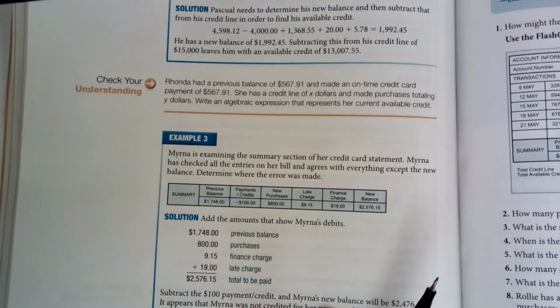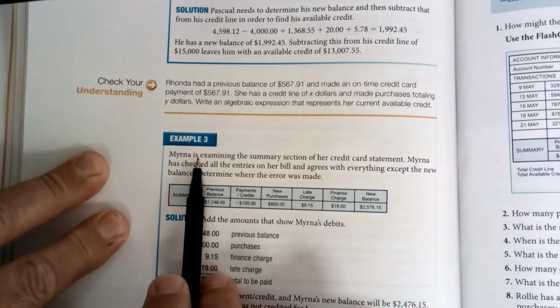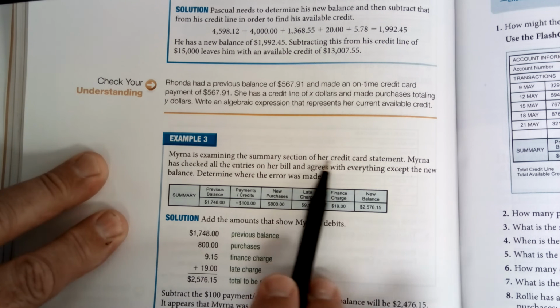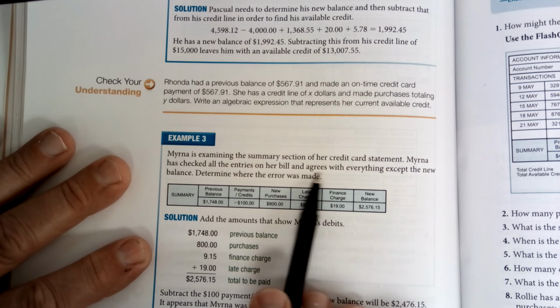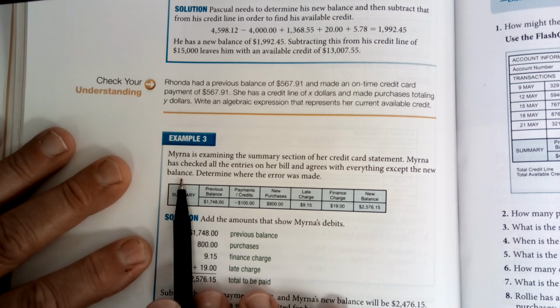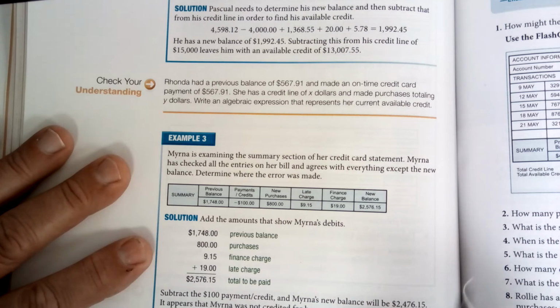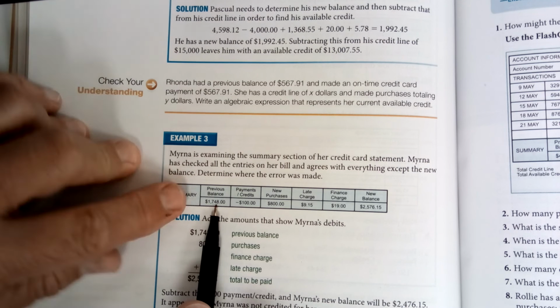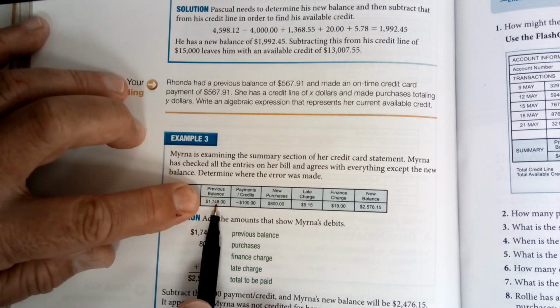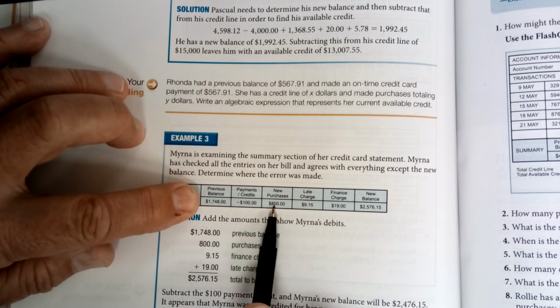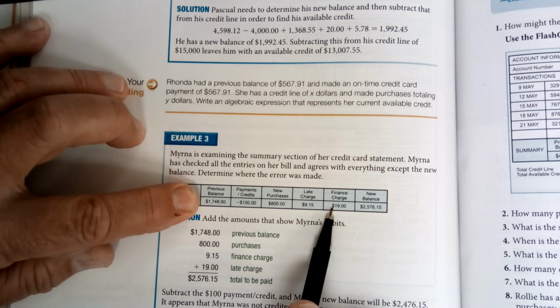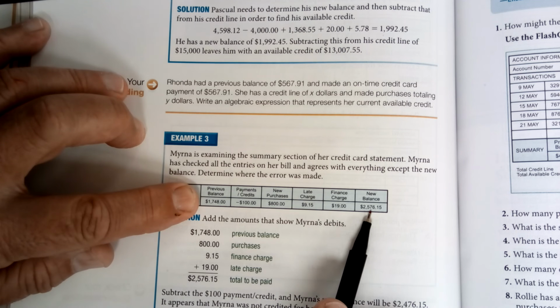Okay, example 3, let's take a look here. It says she's examining the summary section on a credit card statement, has checked all the entries on a bill and agrees with everything except the new balance. Determine where the error is. Well, you would take the previous balance, and then you would subtract the payments and credits. You would add the new purchases, you would add this and add this, and you should get the correct answer. So if it's different than that, then you want to definitely call your credit card company.